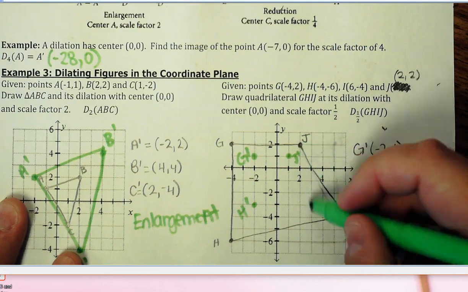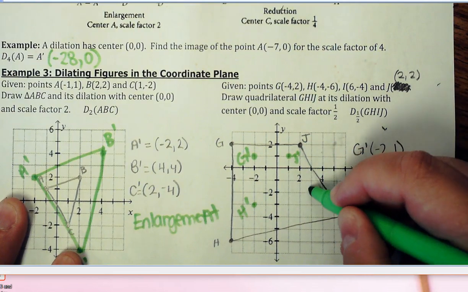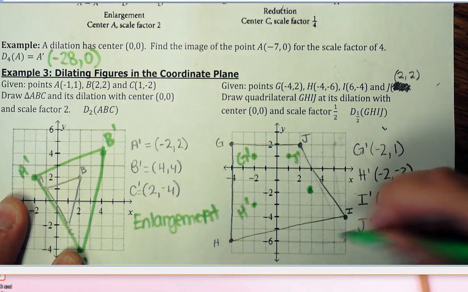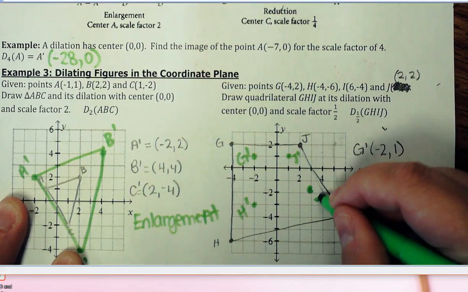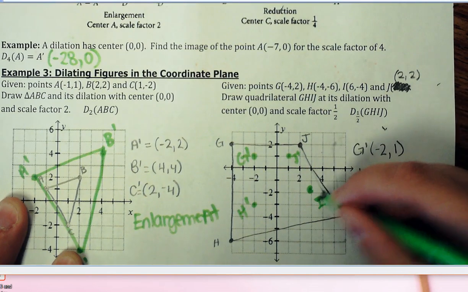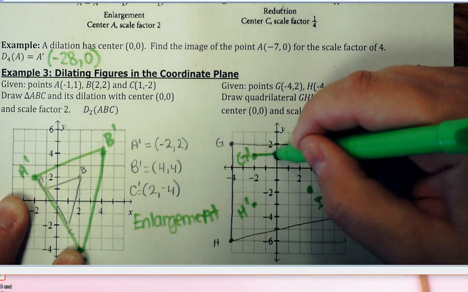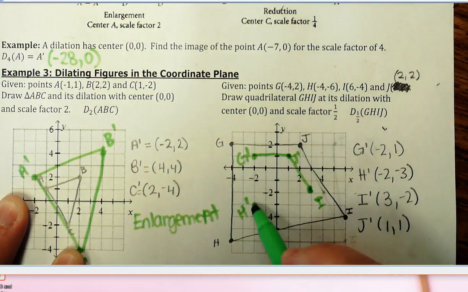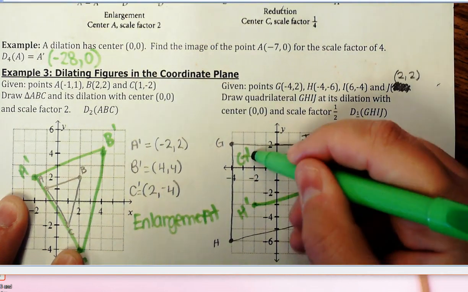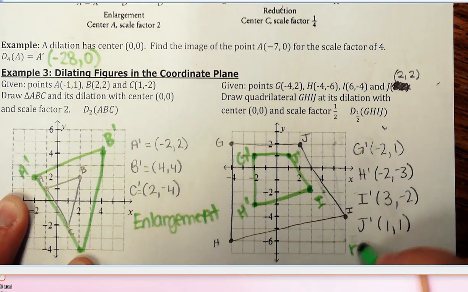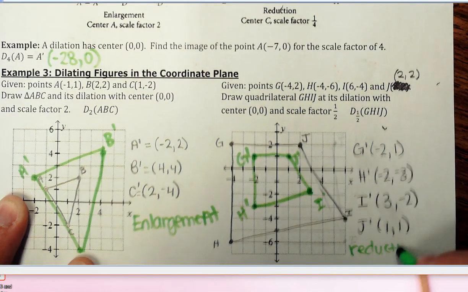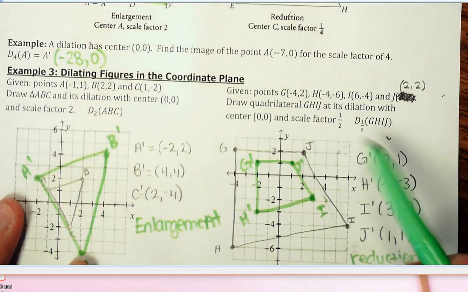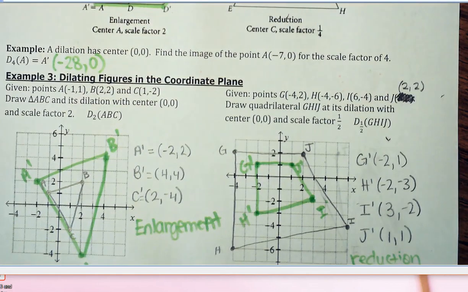So this is 3, -2, and that is going to be my I prime. And then we'll go ahead and connect. Here, this is a reduction. You guys can see my image is smaller. In case that asks you, this is going to be reduction. That number is a scale factor that's between 0 and 1.